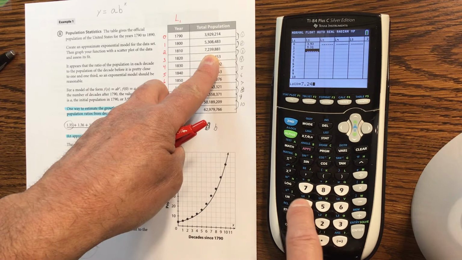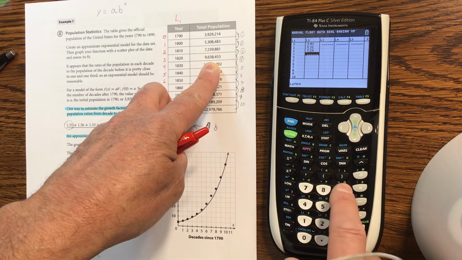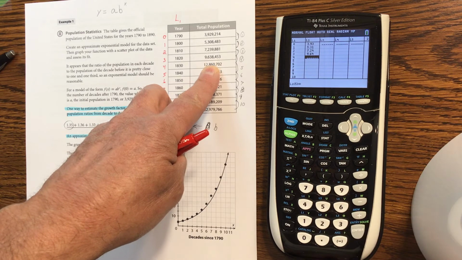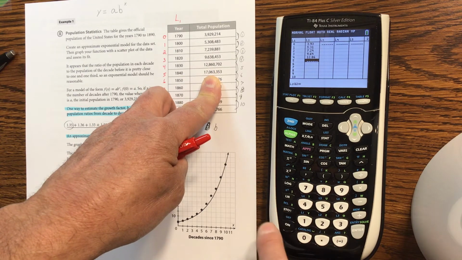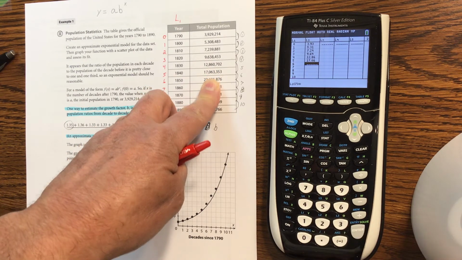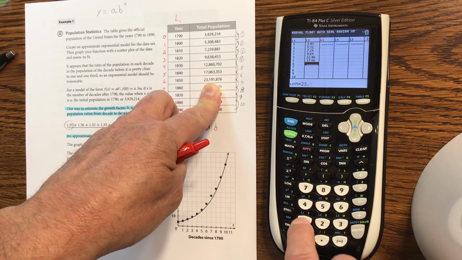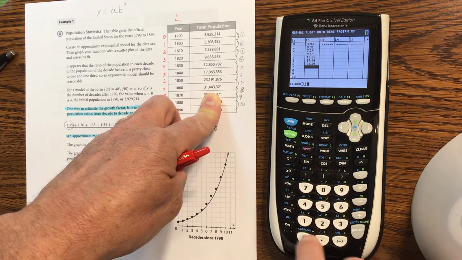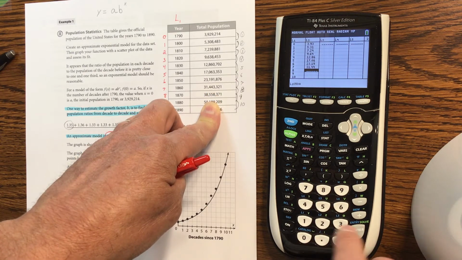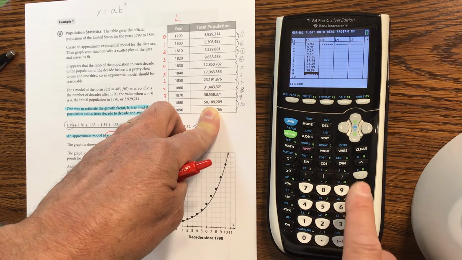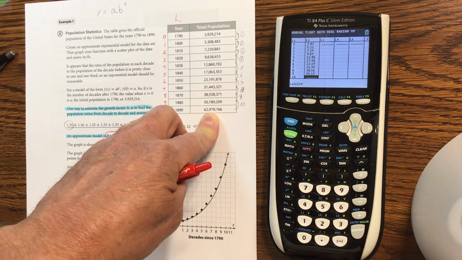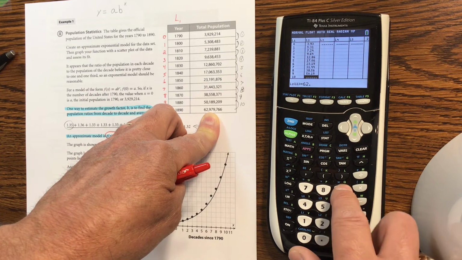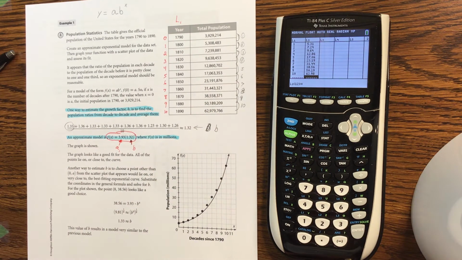7.24. 9.64. That's hopefully my bifocals will catch on. 12.86. 17.06. 23.19. 31.44. 38.56. 50.19. 62.98. So we have listed all our data in our calculator.